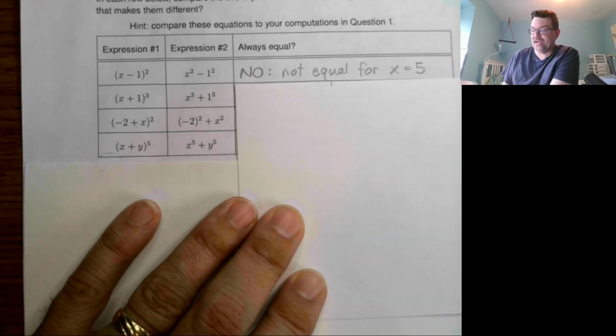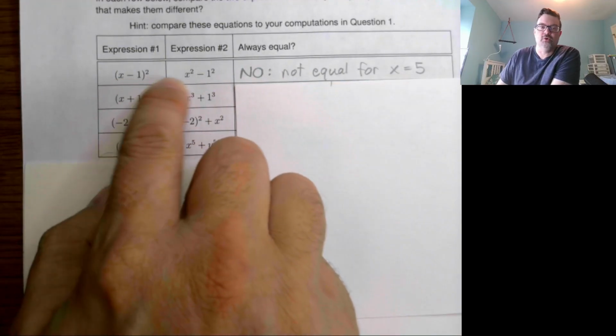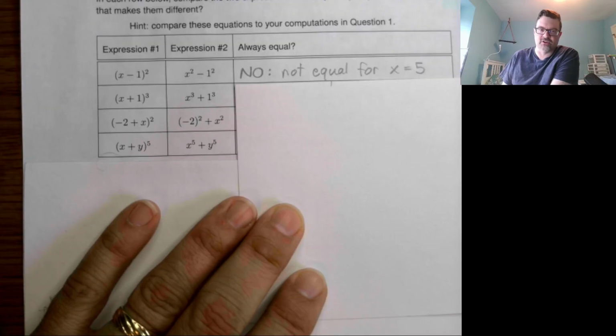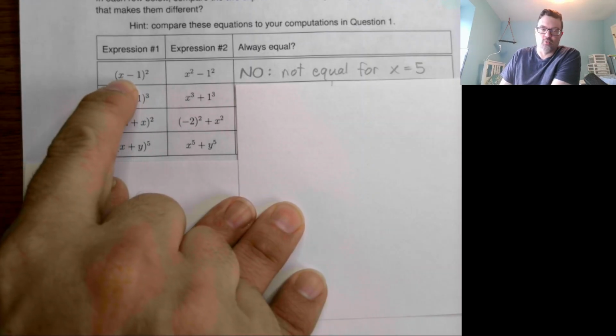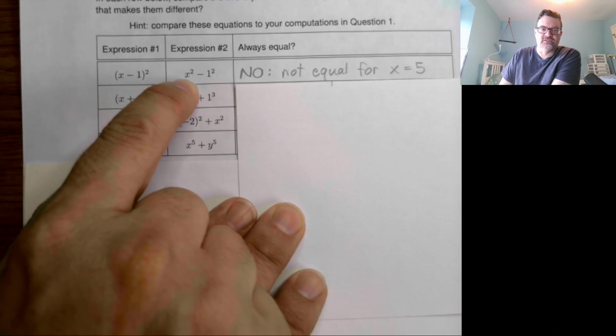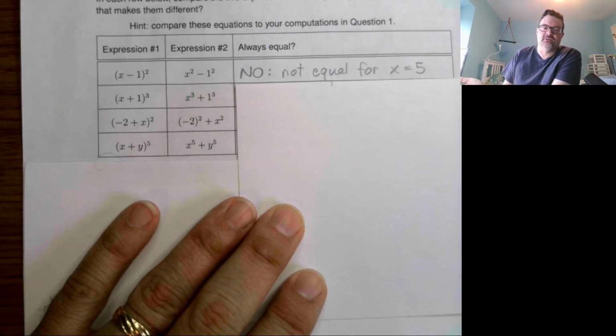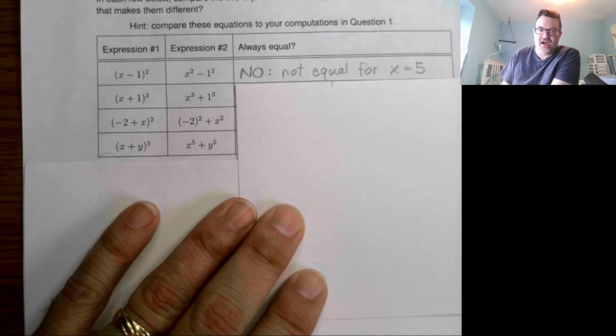In general, x equals 5 isn't the only one. For most numbers that you put in for x, those don't come out the same. Now, it doesn't mean they always come out different. You can find numbers where it does work. In fact, if you put a 1 in for x, you'll get 0 for both of them, and they will be equal. But in general, they're not.